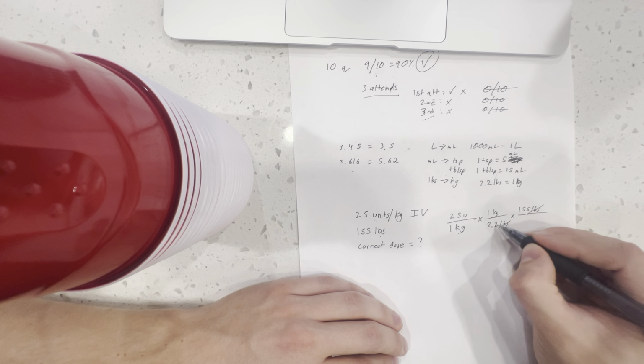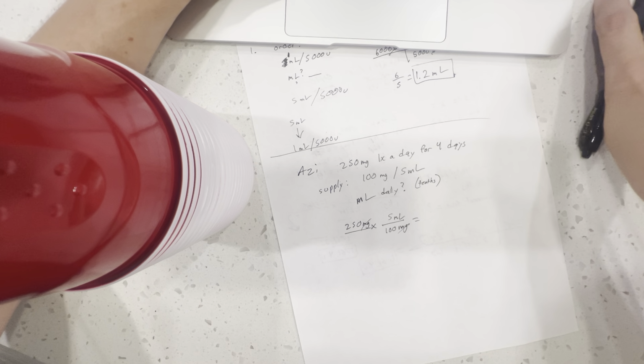So if we have 250 milligrams times, this is actually how I do it, 250 milligrams, because I don't do the box thing like up here on a normal basis. I do it like this. So you have 250 milligrams, and then we're going to throw this in here, 100 milligrams down there, so those can cancel, and then we have 5 milliliters. So we just took this, plopped it down there, and then now we get 250 times 5, which I believe is 650.